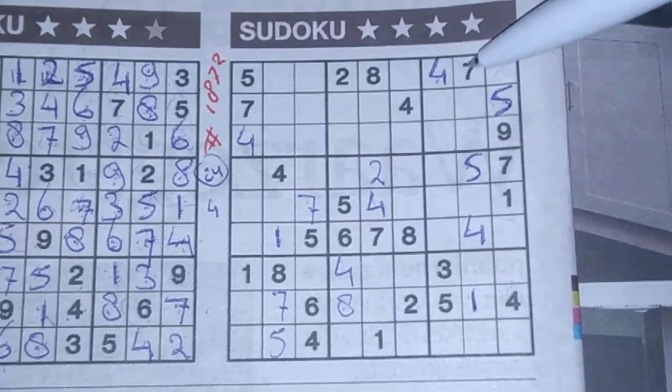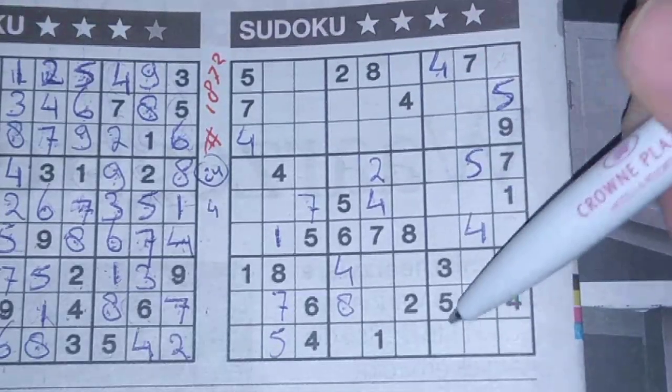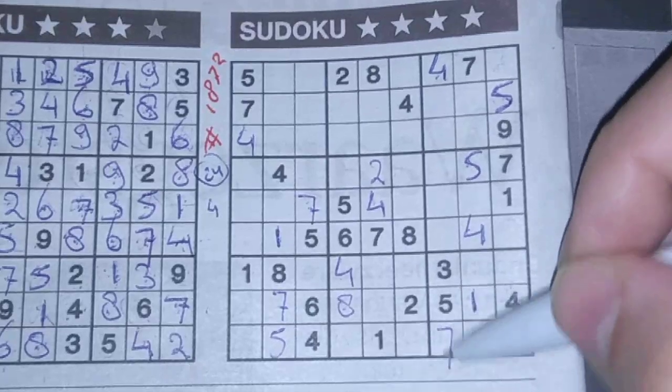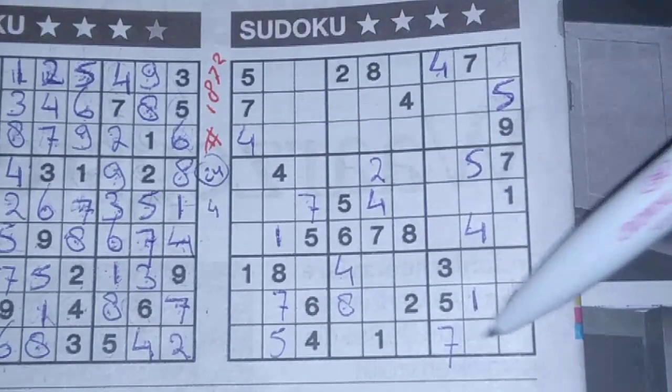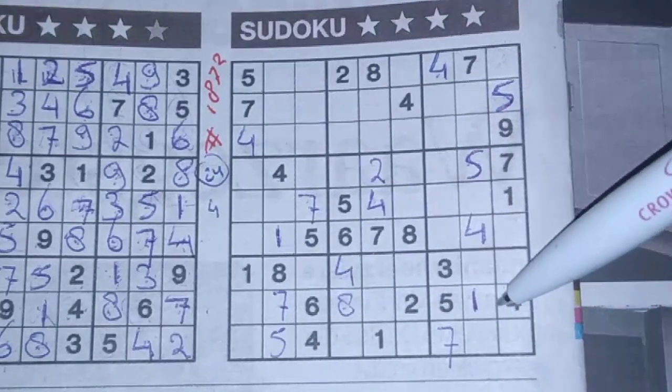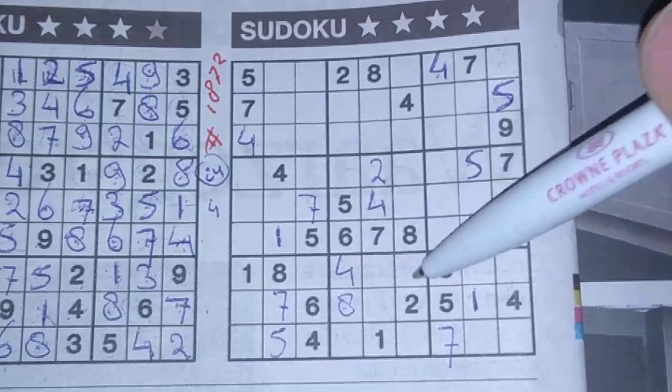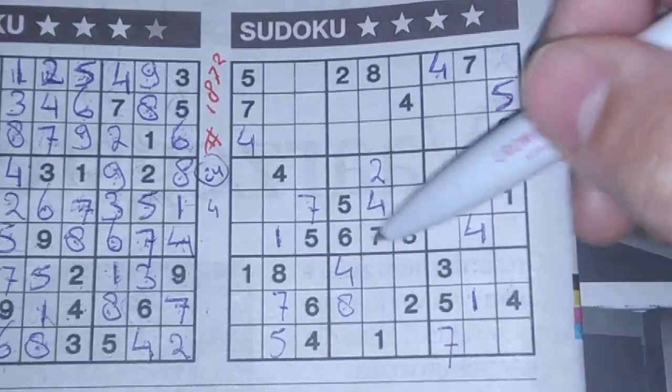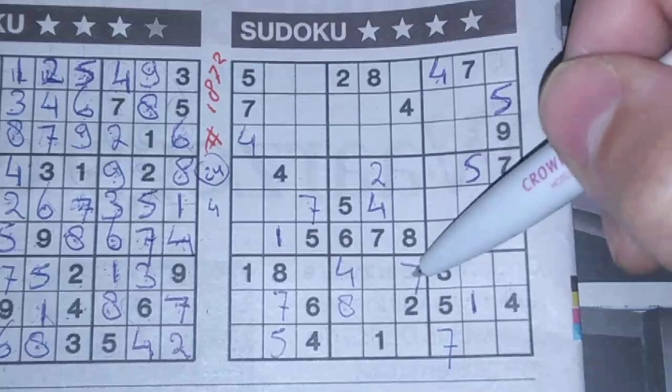7 in the last column, 7 in the column next. So in that column, the only place for the 7 should be here. 7 in the last row, 7 in the row above. So in that row, the only 2 places for the 7 should be here or there. We see here 7, no 7 there, 7 should be here.